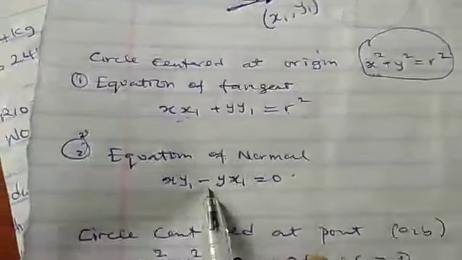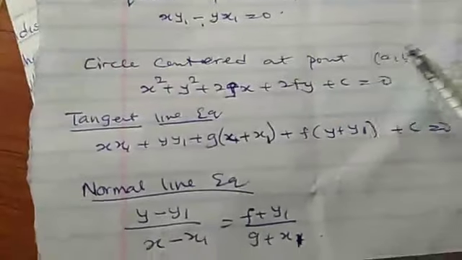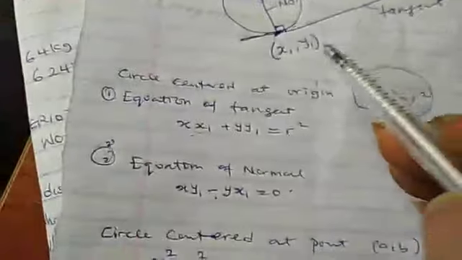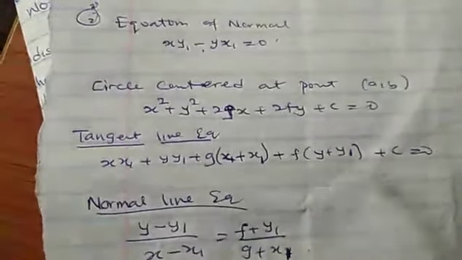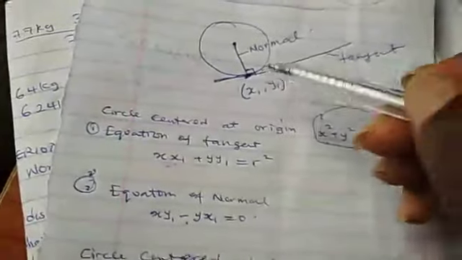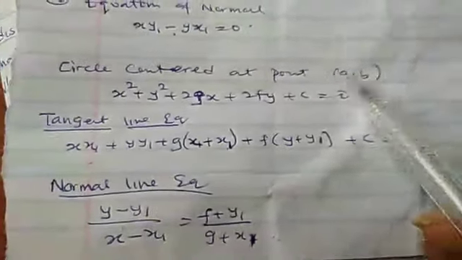Also, this is the equation of the normal. This is a formula, something we can prove using calculus. And if the circle is centered at point a comma b, then the equation is given as this. This x1 and y1 is the point of contact, that is where the tangent line touches the circle. That is the meaning of the contact point, x1 comma y1. And this is the equation of the normal to the circle when it is centered at any point a comma b. Let's take an example on this.